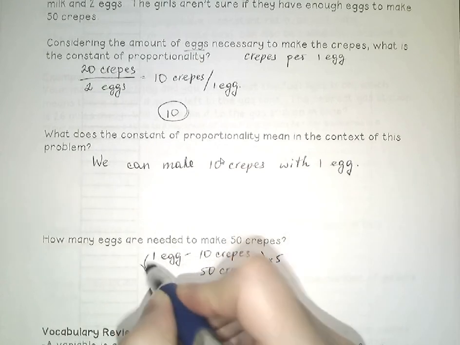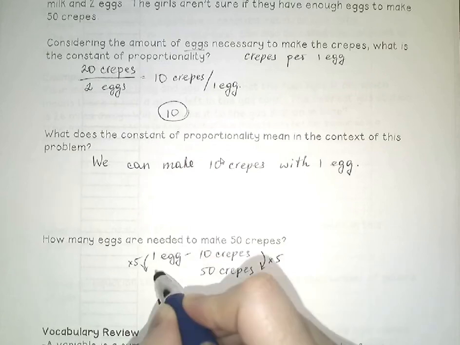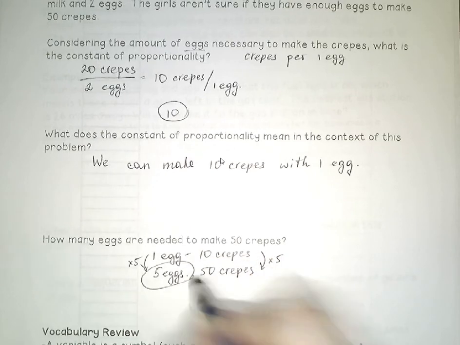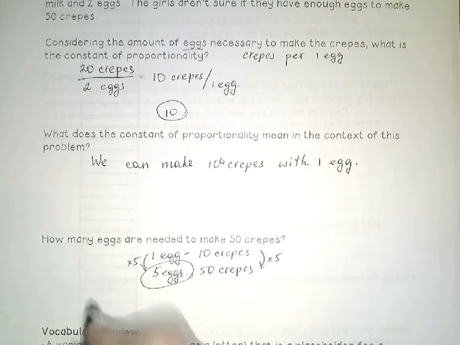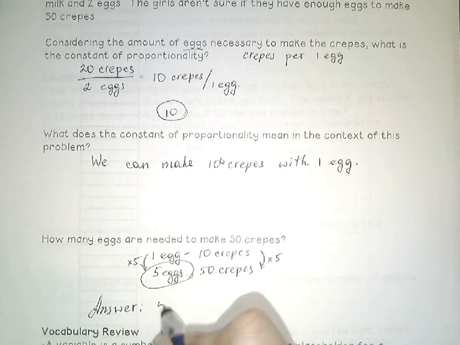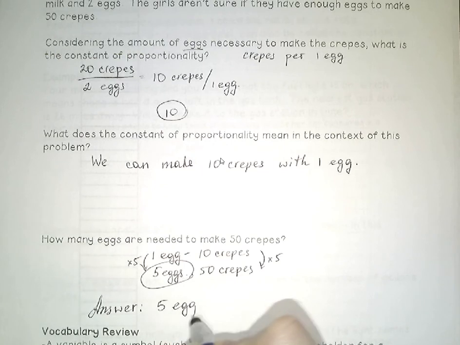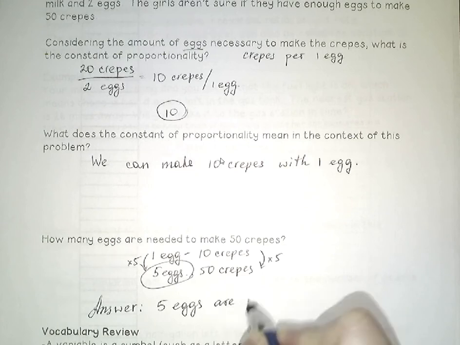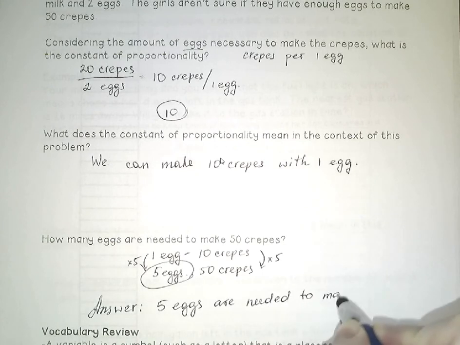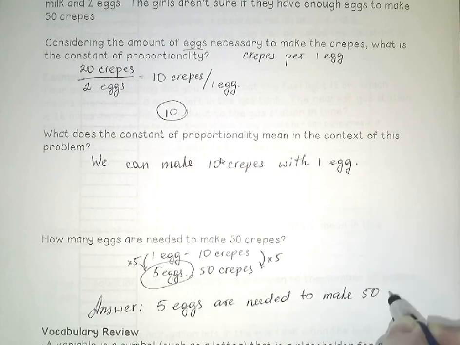So 1 times 5 will give us 5 eggs. All right, so the answer: 5 eggs are needed to make 50 crepes.